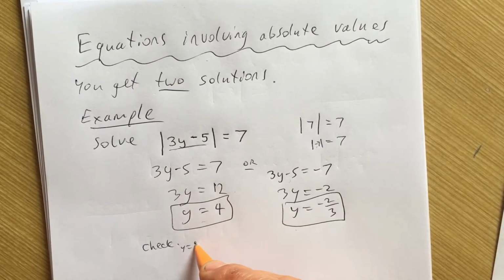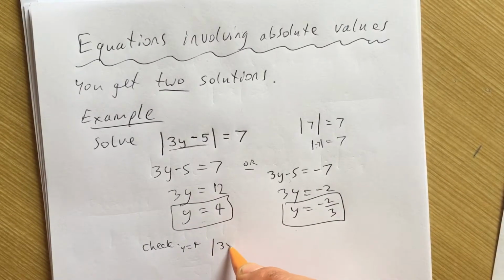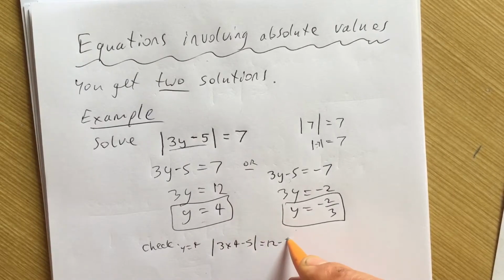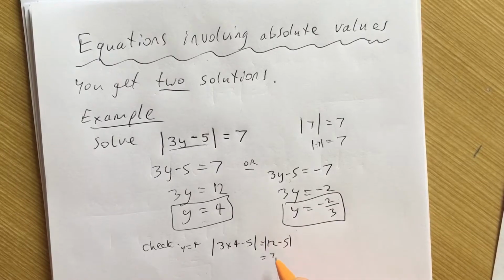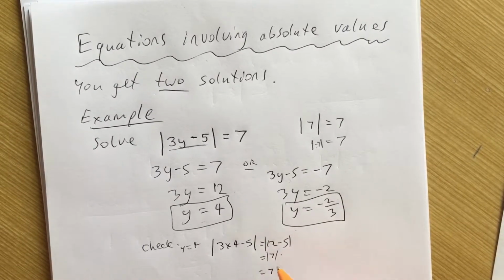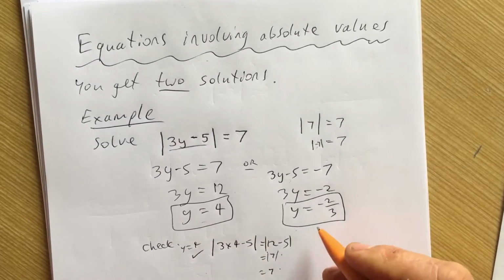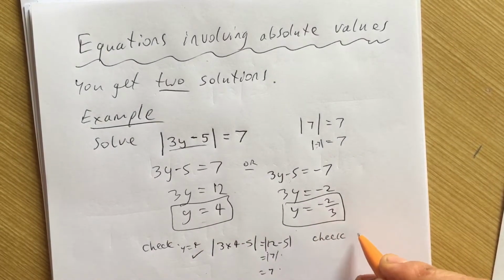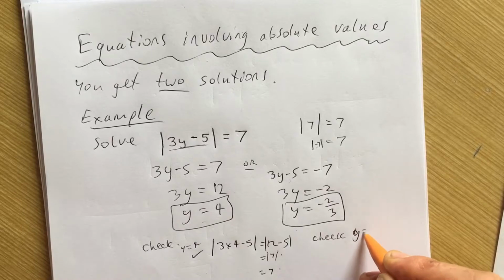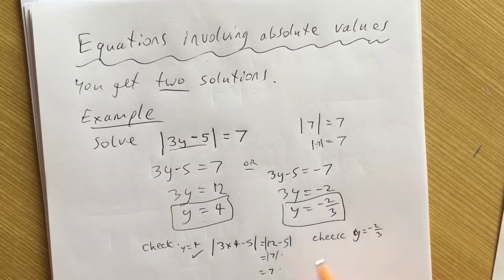Check y equals 4. You get the absolute value of 3 times 4 minus 5, which is 12 minus 5, the absolute value of 7, which is right, because the absolute value of 7 is 7. So that's definitely correct. And let's check y equals minus 2/3.